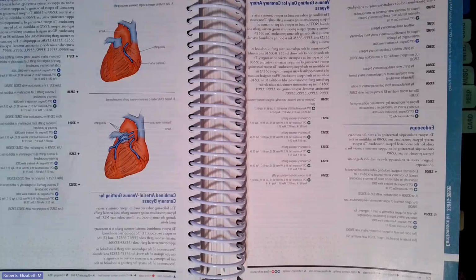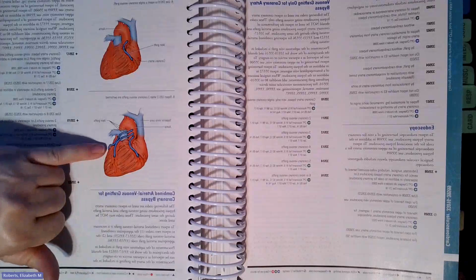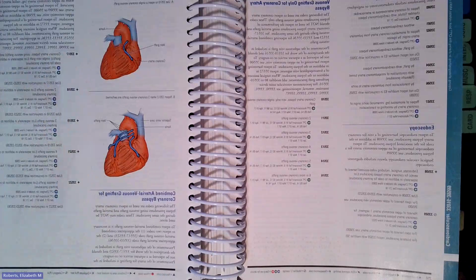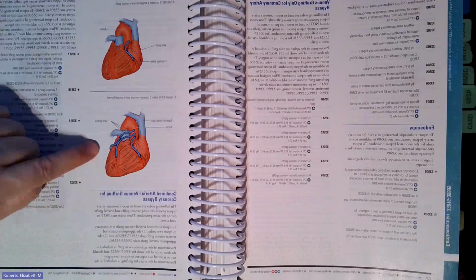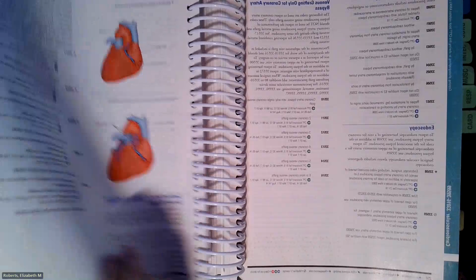If you've ever heard of someone doing a triple bypass, or my grandpa got a quadruple bypass, that's what that means. A triple bypass is using 3 bypass grafts. This is a triple venous bypass, so we have 1, 2, 3 different venous grafts.